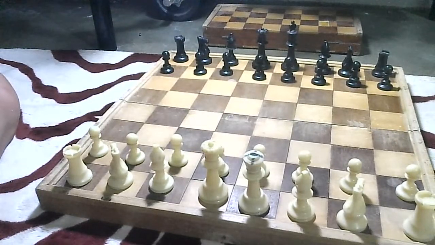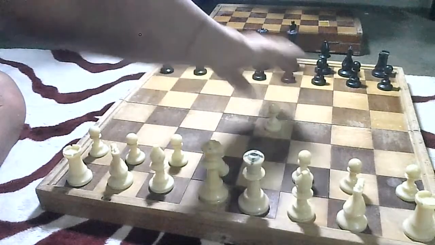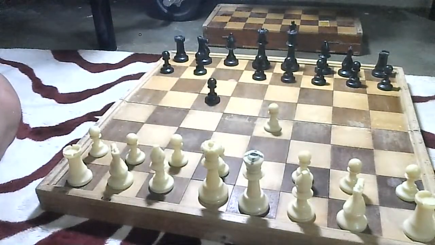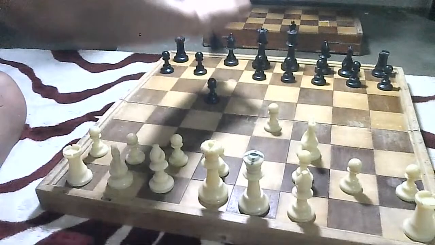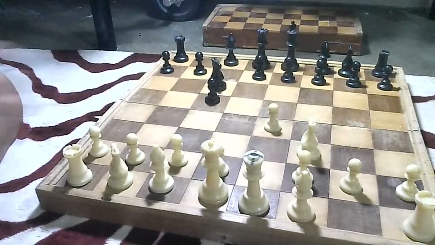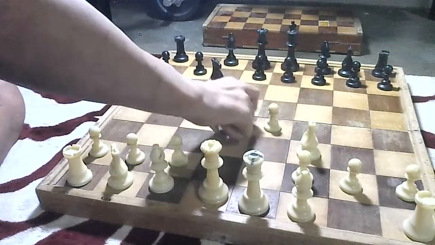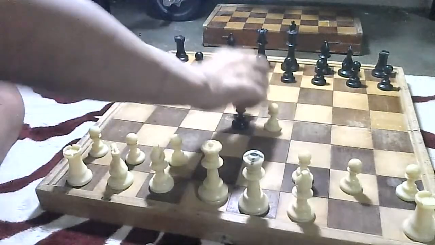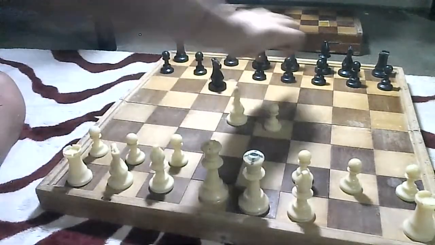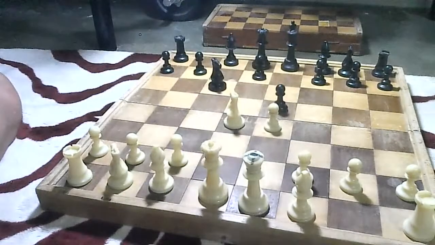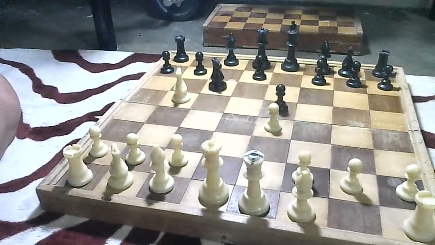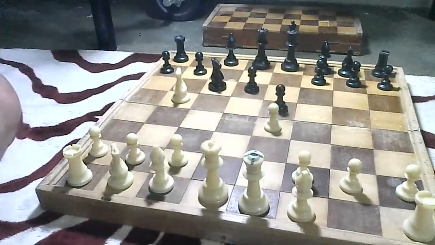E4, C5 again, then knight F3, knight C6, then D4, captured the pawn, knight captured the pawn, then G5. Then knight D5, then D6 for black. So this is the third variation of Labordones.